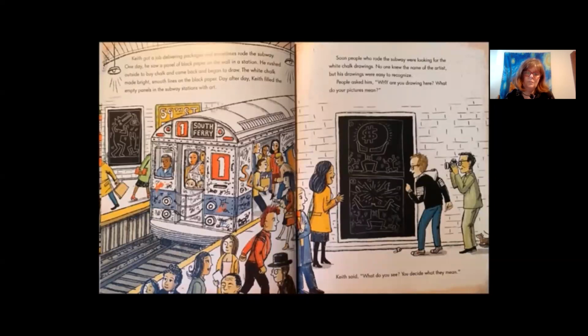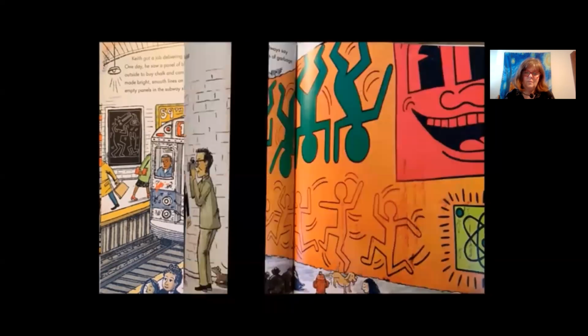People asked him, "Why are you drawing here? What do your pictures mean?" Keith said, "What do you see? You decide what they mean."